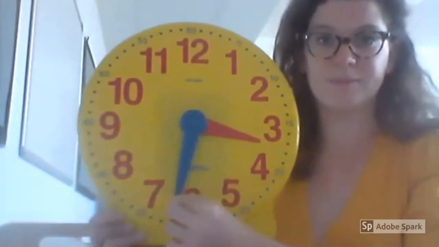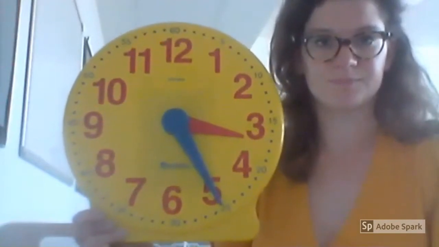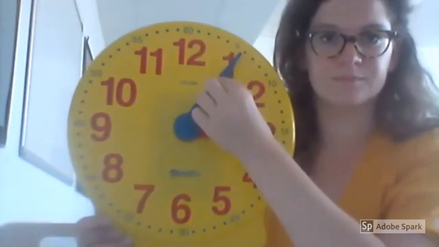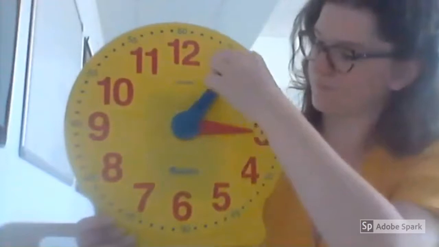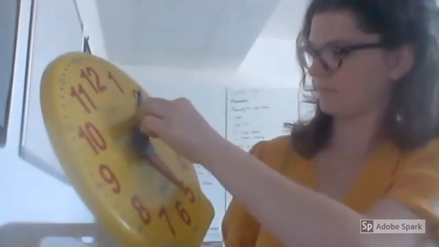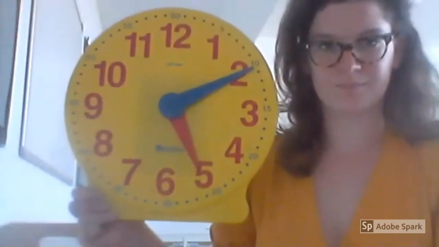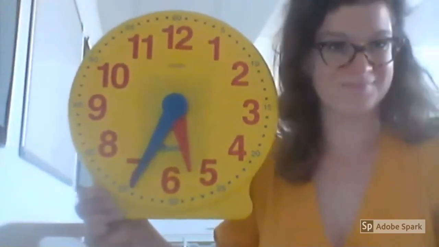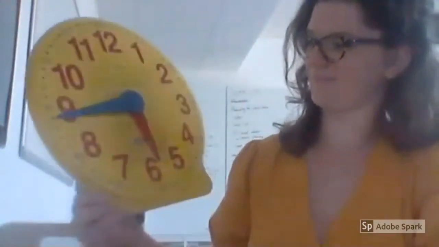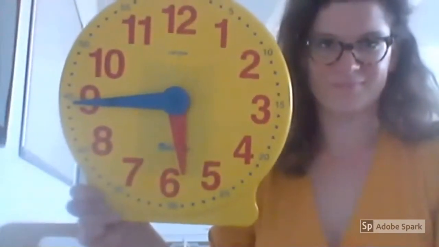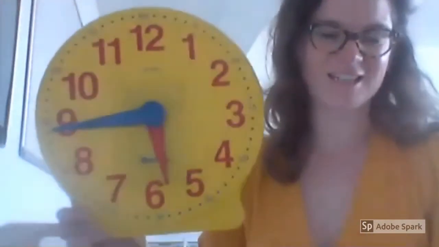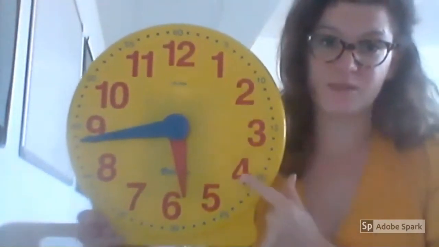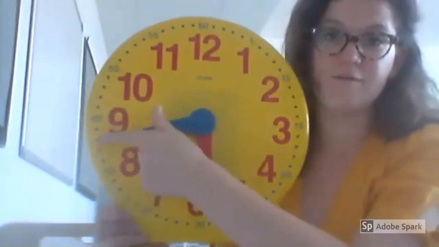Okay, I'm going to give you some more. Use your 5 times table. Okay, so you should have been able to use your 5 times table to quickly tell the time. 5, 10, 15, 20, 25, 30, 35, 40, 45.